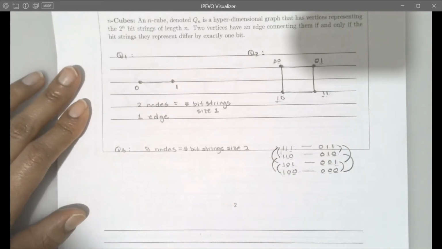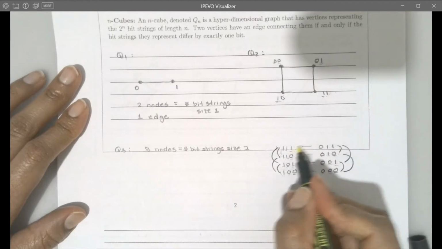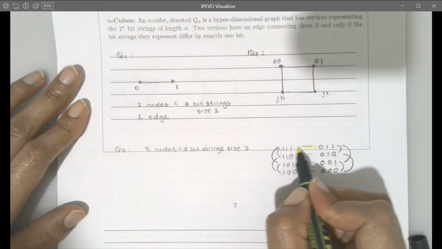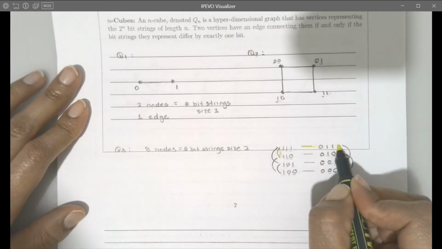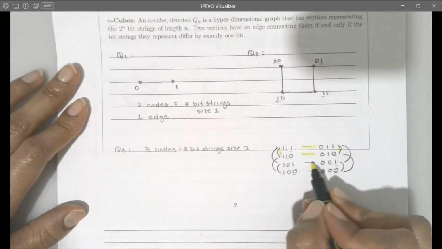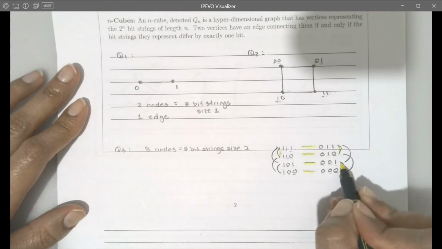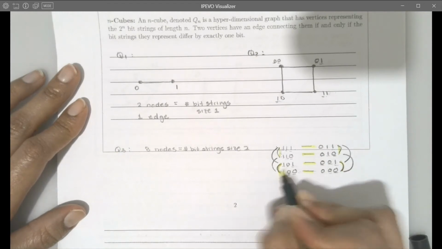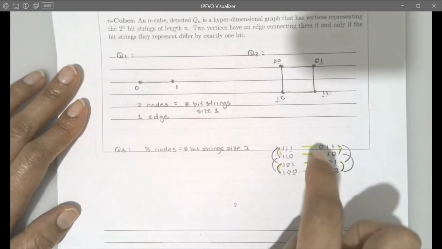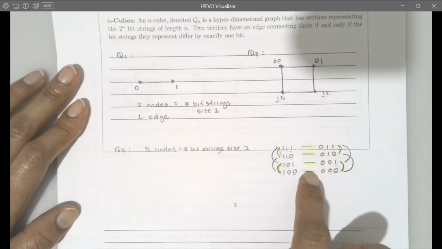So basically what we're noticing here is that if these were the actual nodes, there is a square going on between those four bit strings. There's also a square going on between these four bit strings. So we're going to have a first square and a second square.